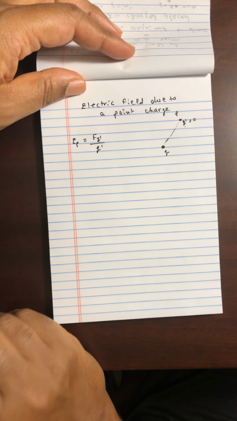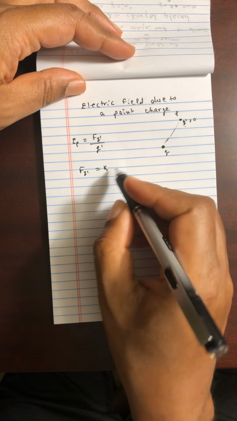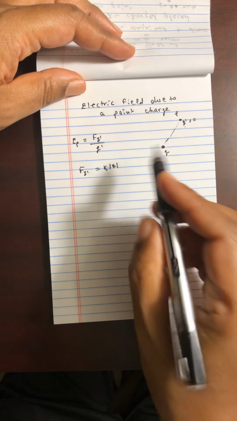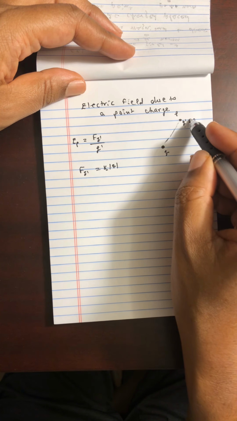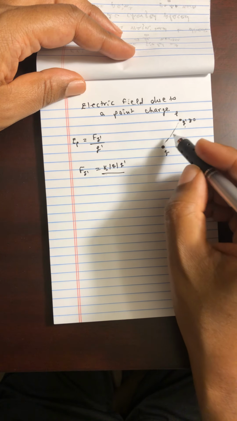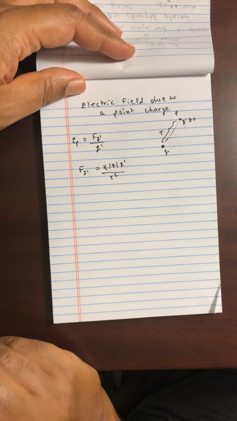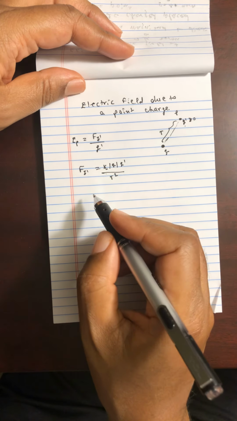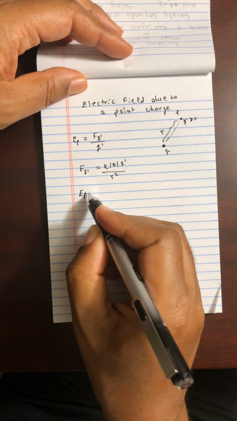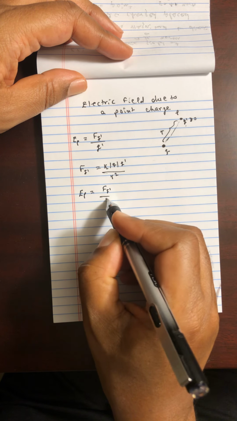The force on Q prime from Coulomb's law is K times the absolute value of the charge. Now this is positive, so we don't have to put an absolute value. So it's K Q Q prime divided by R squared, where R is this distance. This is the force. So the electric field at point P is the force on Q prime divided by Q prime.